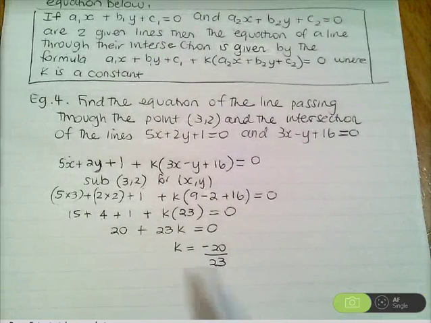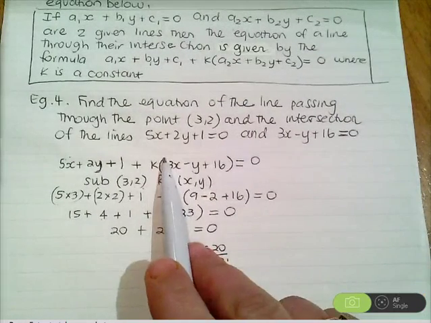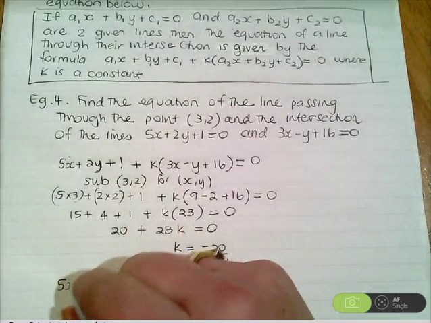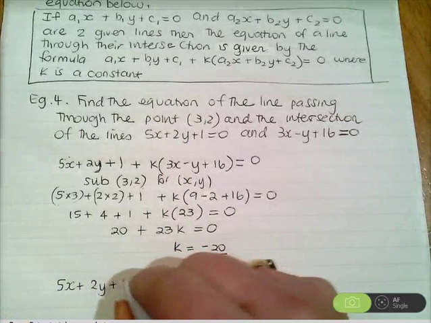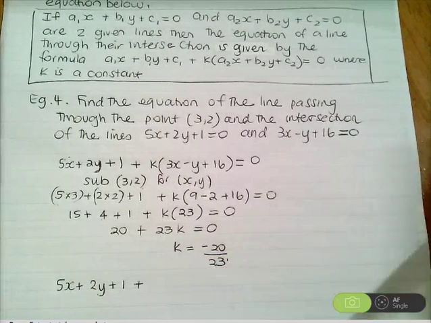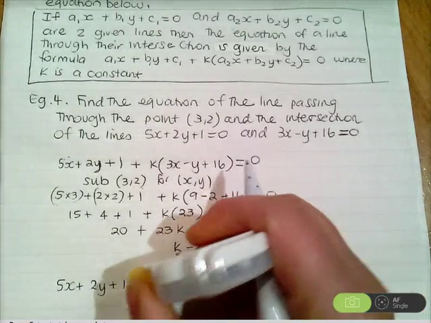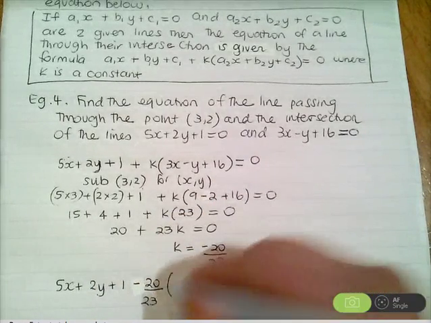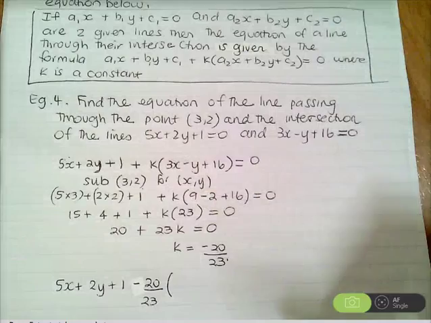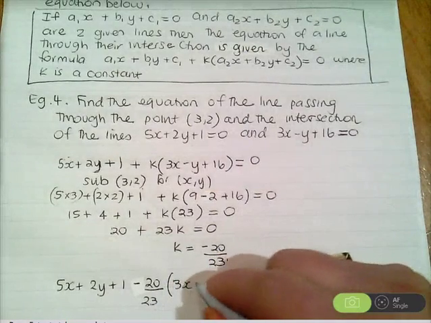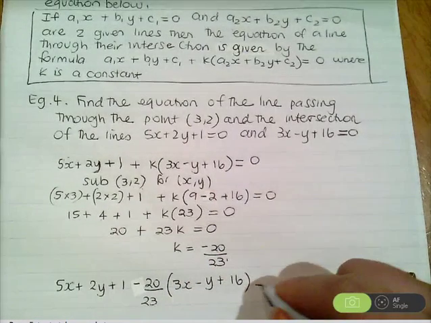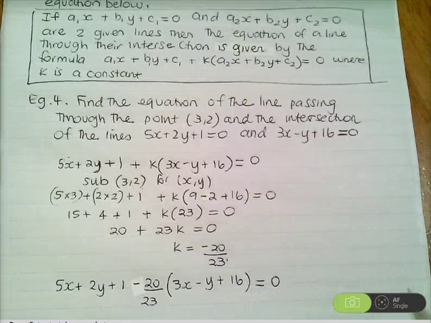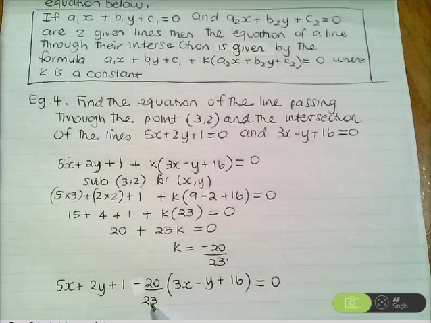So now that we've worked out what k is, we substitute it up into this first equation. So we get 5x plus 2y plus 1 plus whatever k is, so it's plus negative, so I'll just write minus 20 over 23. So we've just substituted for this k, times 3x minus y plus 16 equals 0. Now what we need to do is get rid of this 23. So we need to multiply both sides by 23.